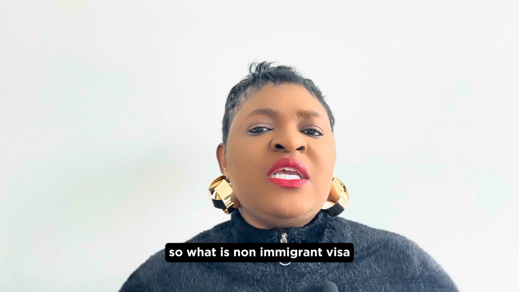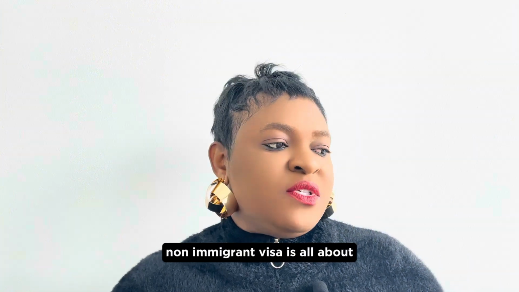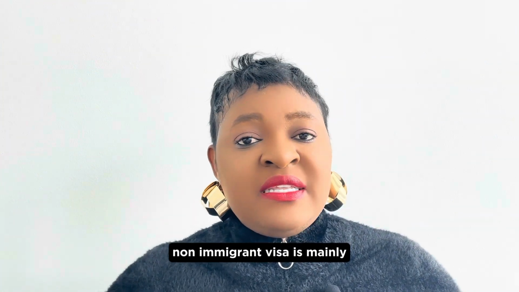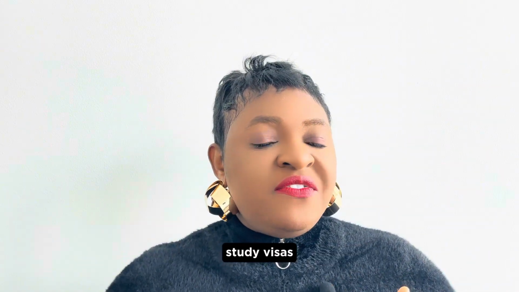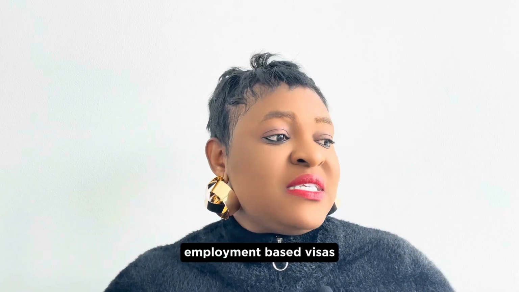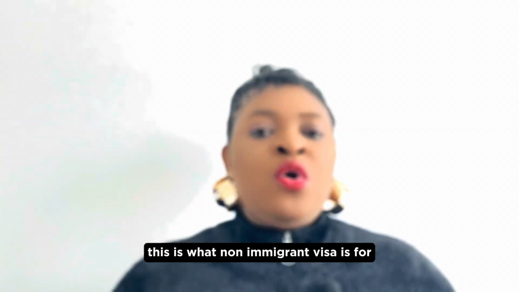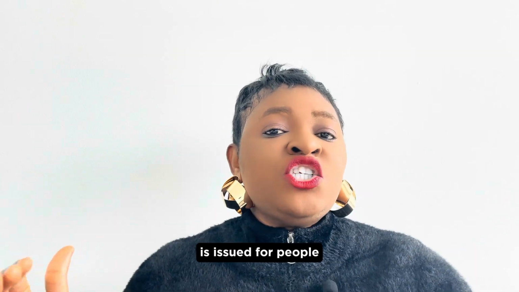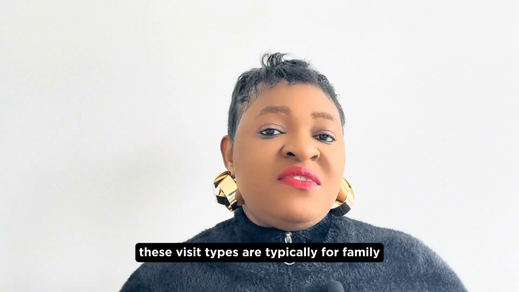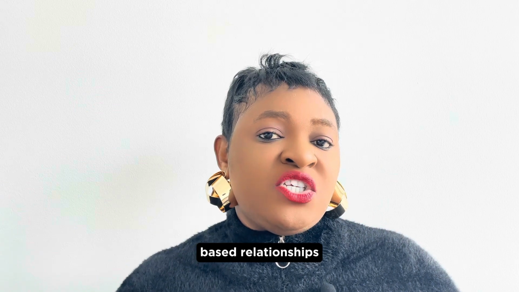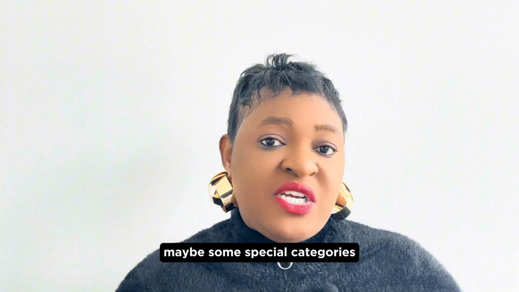So what is a non-immigrant visa? We want to get the point of what a non-immigrant visa is all about. A non-immigrant visa is mainly issued for short-term stay, for example tourism, study visas, employment-based visas, and also for business. This is what a non-immigrant visa is for. An immigrant visa, on the other hand, is issued for people who want to move to the United States permanently. These visa types are typically for family-based relationships, investment, employment, and of course, maybe some special categories.